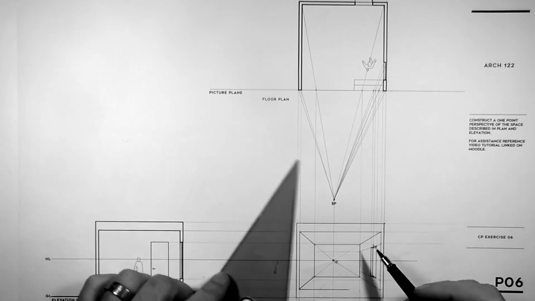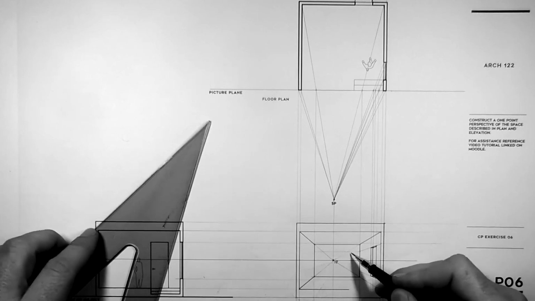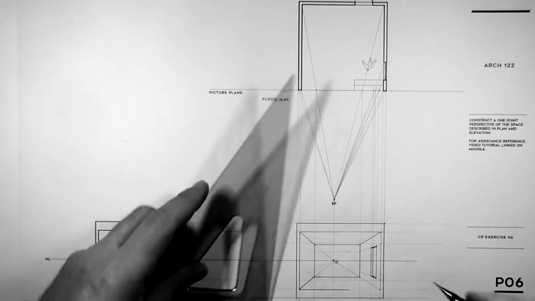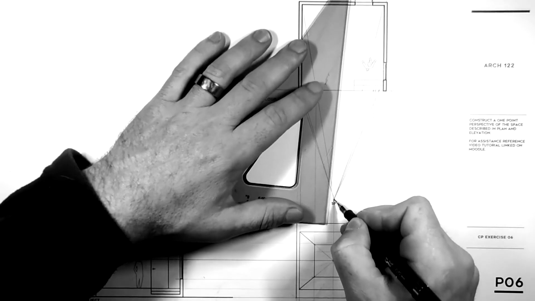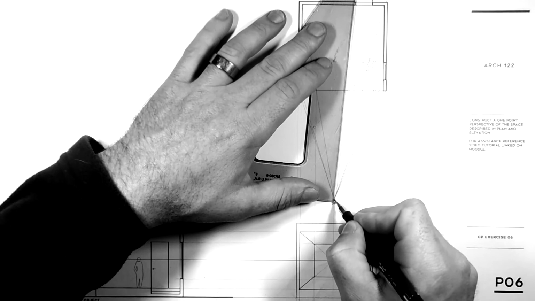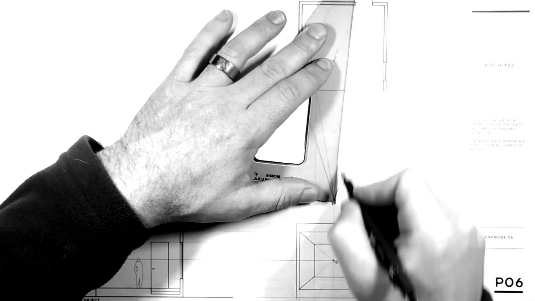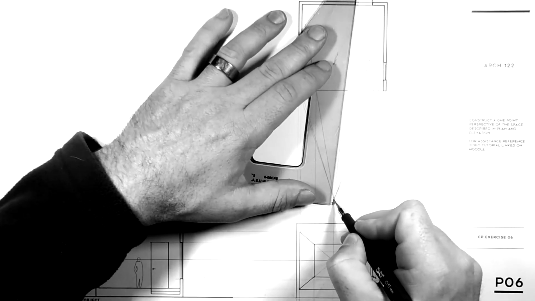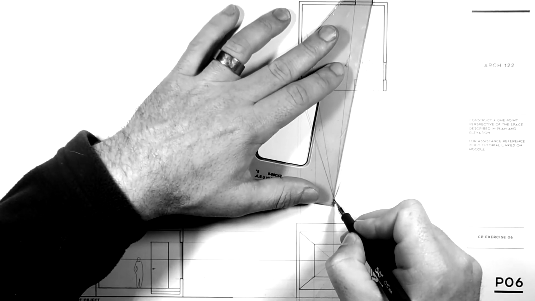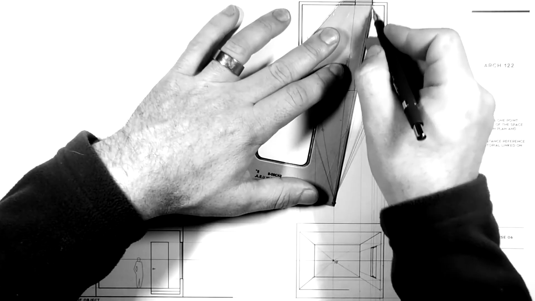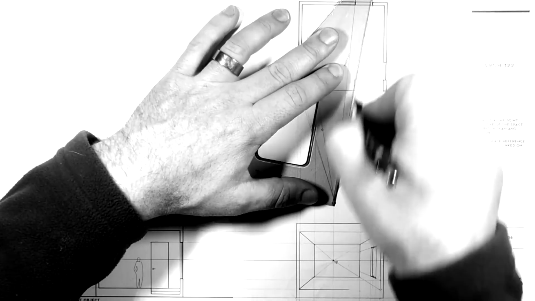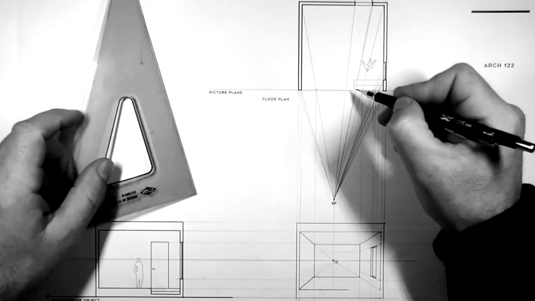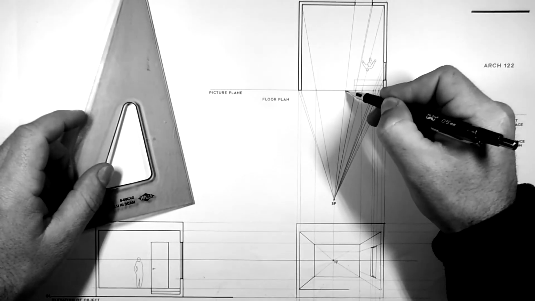Okay, now let's find the door here. We know the height of the door. We just need to find the vertical lines, and this process gets repetitive after a while. So from the station point to the line in the plan drawing that you're trying to translate down, and then we'll get a line to the interface of the wall, and then a line to the outer face of the wall. And where those items cross the picture plane, we bring them down vertically.